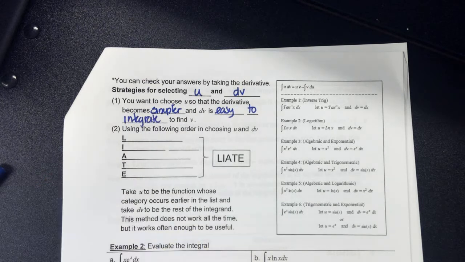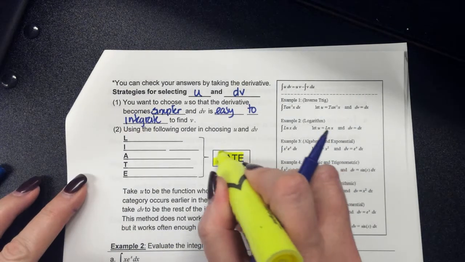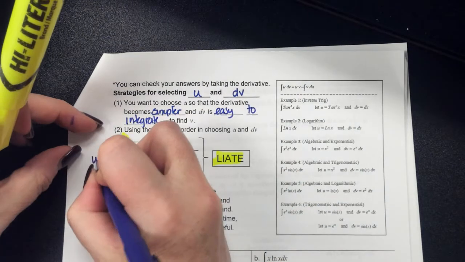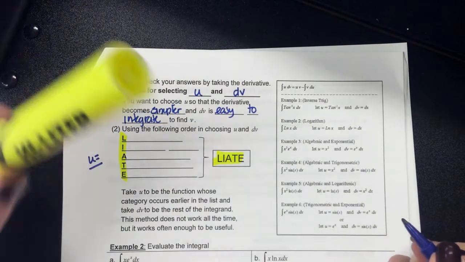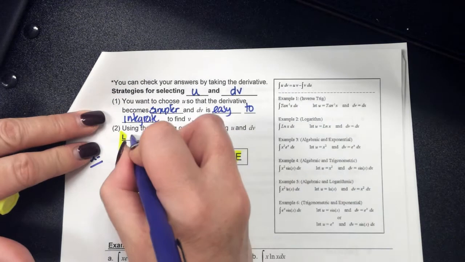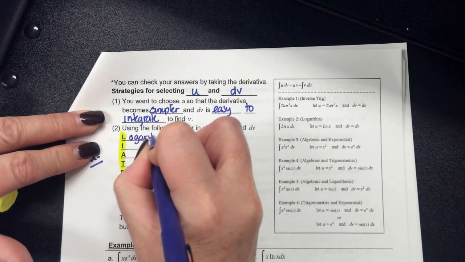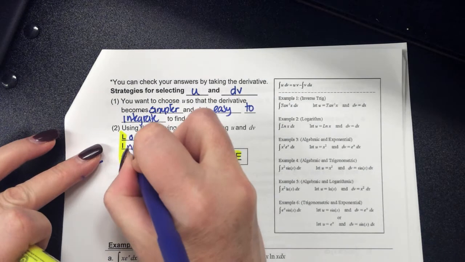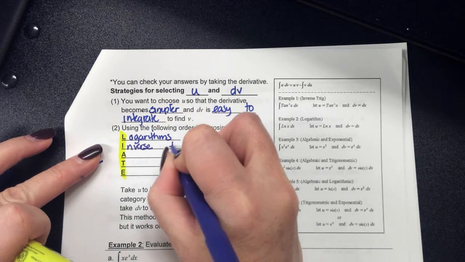So here's a statement, LIATE, that may help you decide what u should be equal to. The L in LIATE stands for logarithms. So if one of your functions in the integral is a logarithm, then let u be equal to that logarithmic function. Next is check for an inverse trig function.